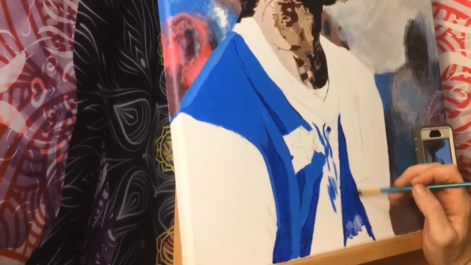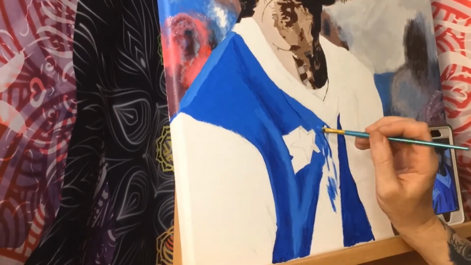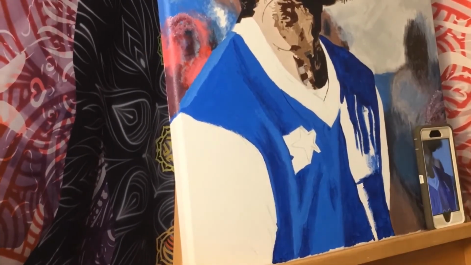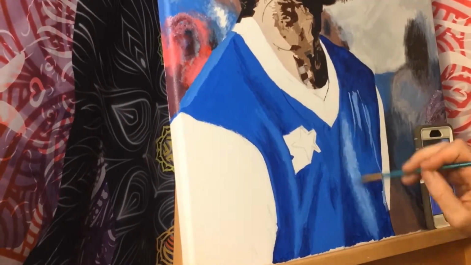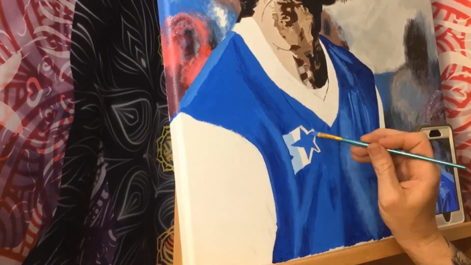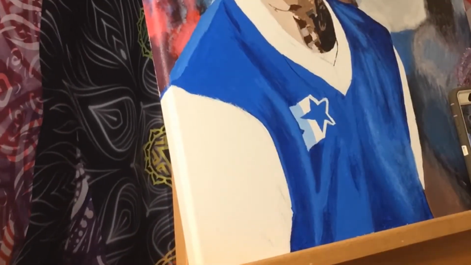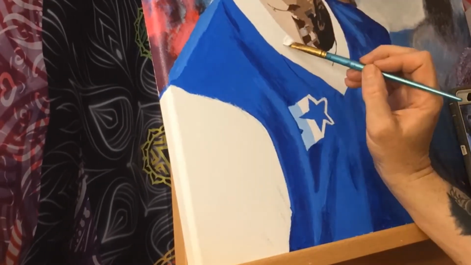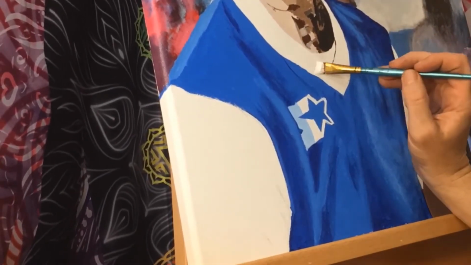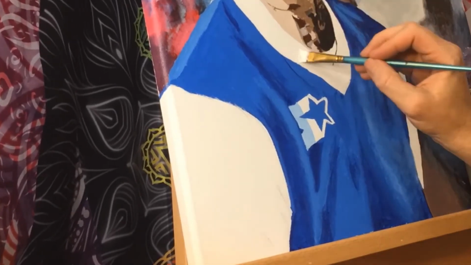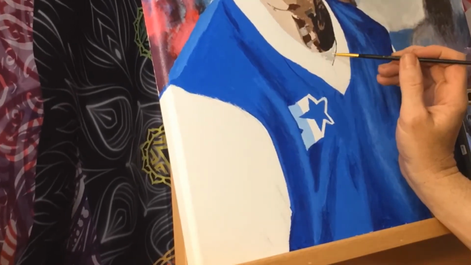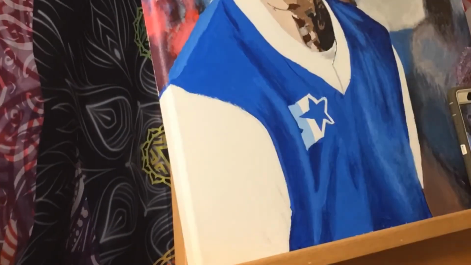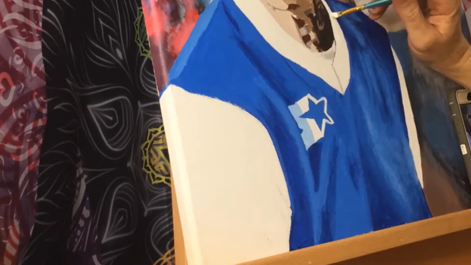So for the jersey and the t-shirt, I am going much more soft on the transitions. I'm blending it much differently because I wanted it to contrast with the type of appearance that I had done on the rest of the painting. So you have the two examples here. On this part, I am transitioning those different values and hues, blending them out, smoothing them out, as opposed to on the face, I did the total opposite. I did not soften or blend those transitions at all.